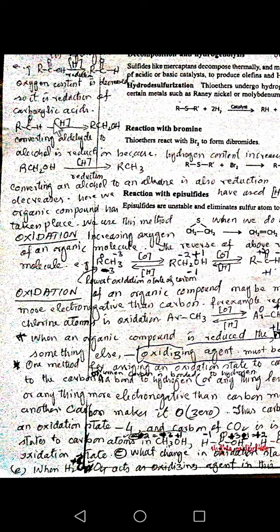Oxygen content is decreased, so it is called reduction. In oxidation, oxygen contents are increased. In reduction, oxygen contents are decreased, and there is a change in the hydrogen content. Carboxylic acid is changed into aldehyde. So this is the reduction.